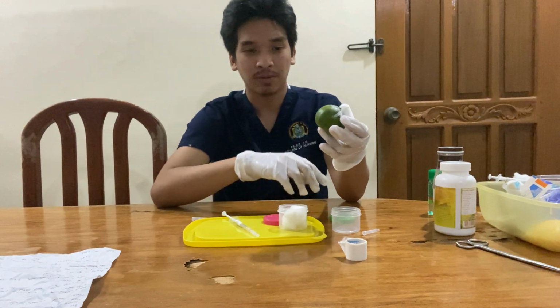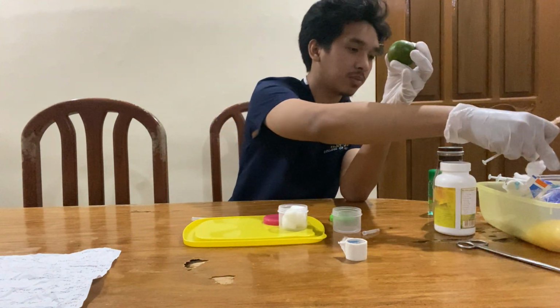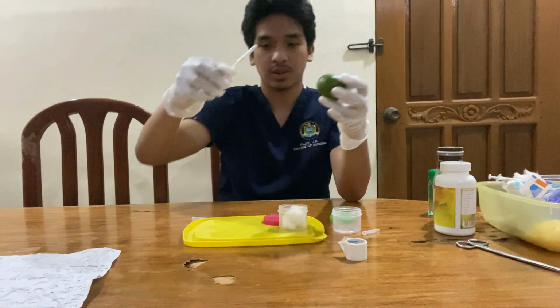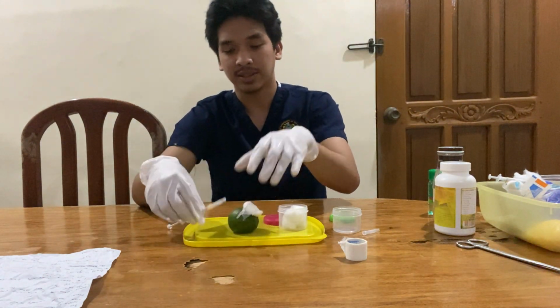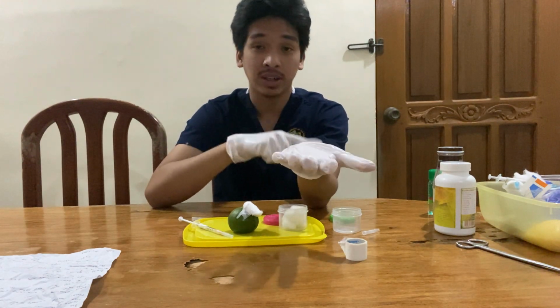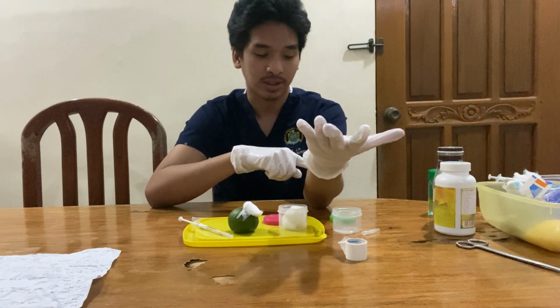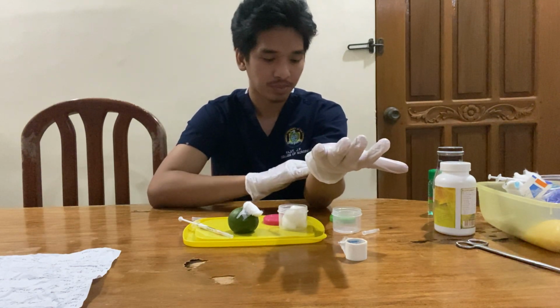Now, the last we'll perform is the skin test. Skin test, the ideal site is here in the forearm. We'll also check for no lesions, no tenderness, no swelling, and no softness. Okay?